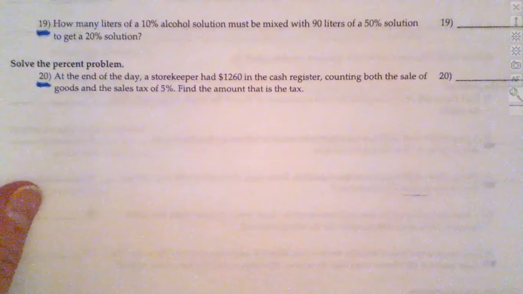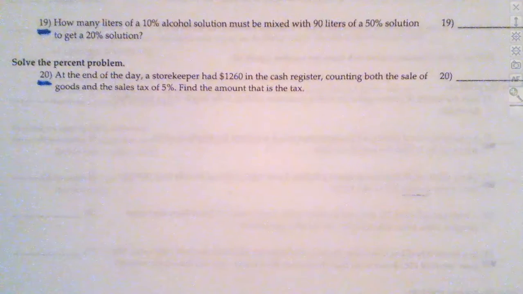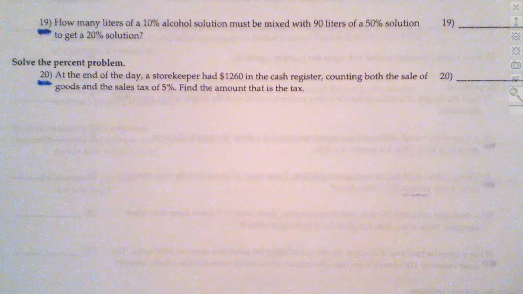So question 19, another mixture problem. How many liters of a 10% alcohol solution must be mixed with 90 liters of a 50% solution to get a 20% solution?